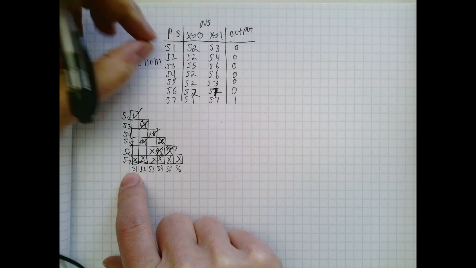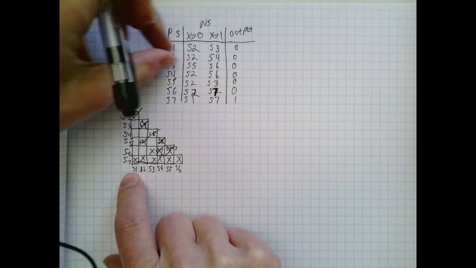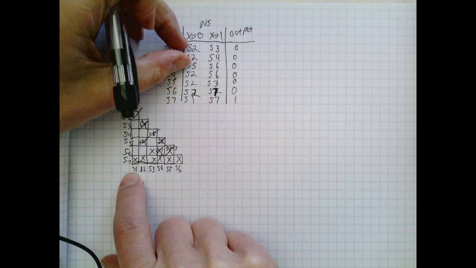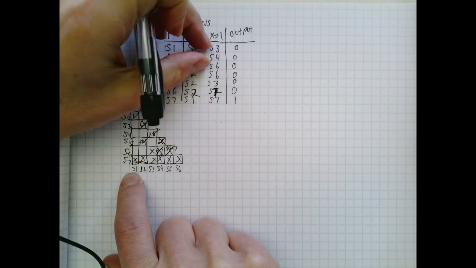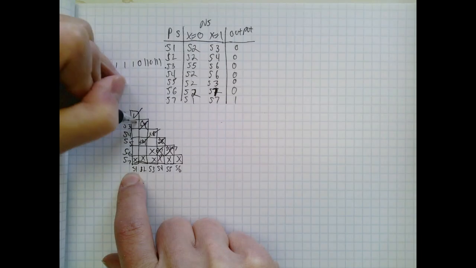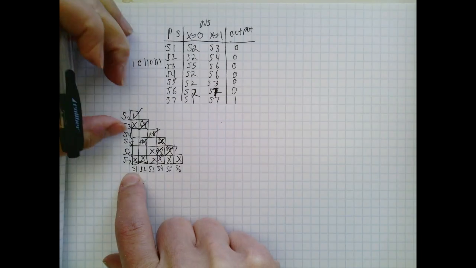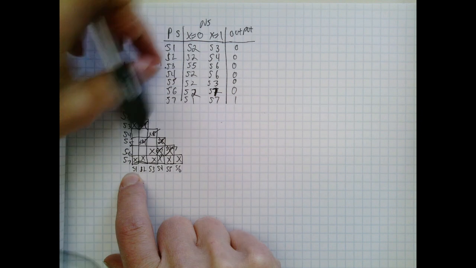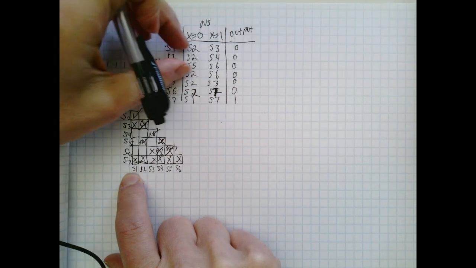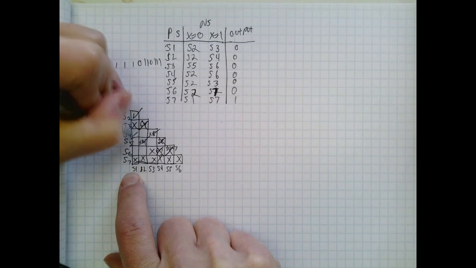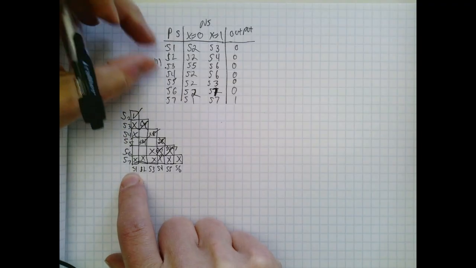S3 and S1 is true if 2 is equal to 5. 2 is equal to 5, so that's good. And if 3 is equal to 6, and 3 is not equal to 6, so that's gone. Then we could do S1 and S4. S1, S4 is S3, S6. S3, S6 is out.